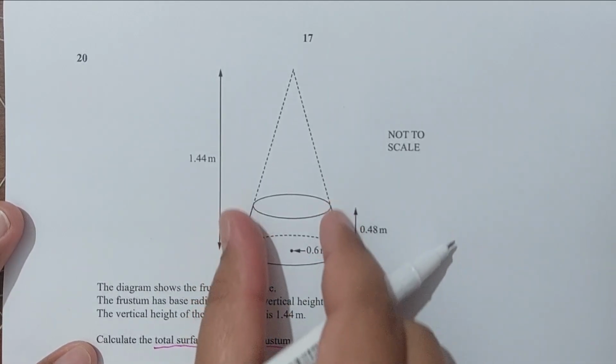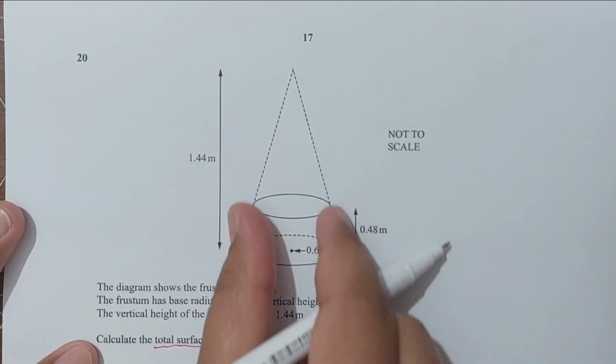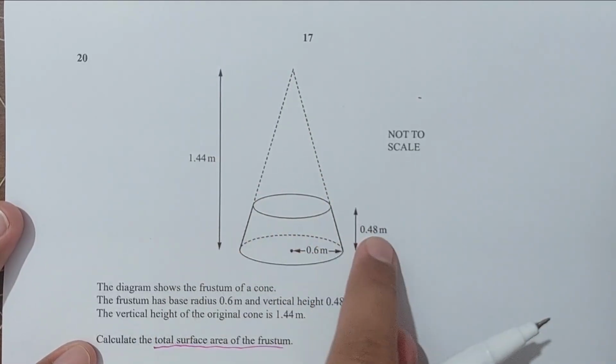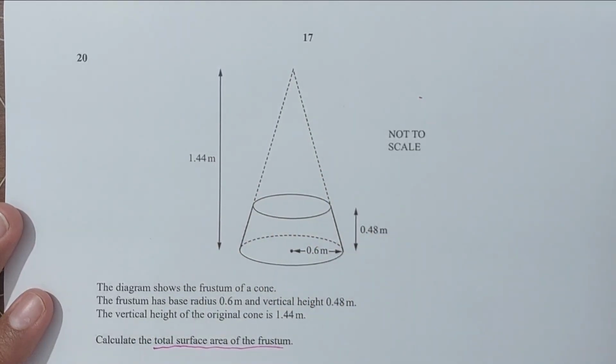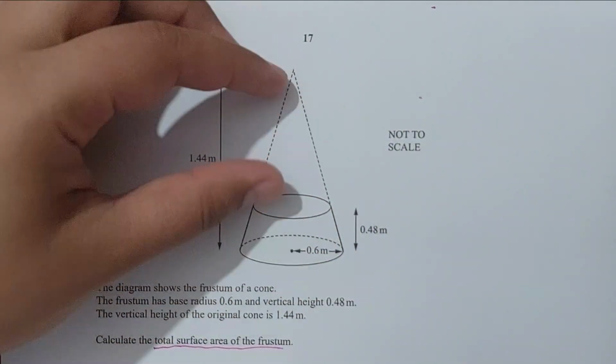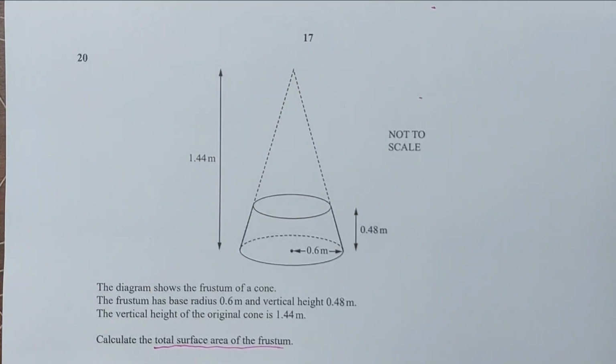So how do we get the curved surface area of this frustum? We have to find the curved surface area of the larger cone, and subtracting the curved surface area of the smaller one, we will get the curved surface area of the frustum, right? As we can see, this is a smaller cone and this is a larger cone. When one shape is inside of the other shape, then we can easily guess that the two shapes are mathematically similar, right? Since the two cones are mathematically similar.